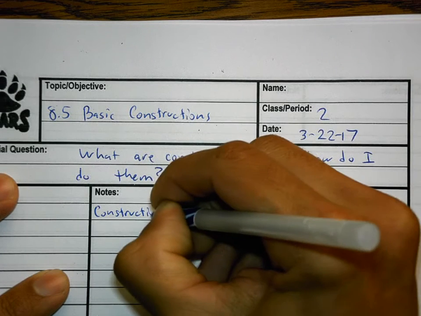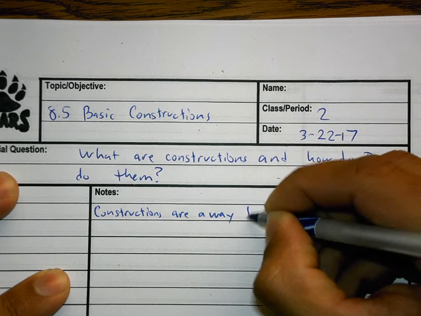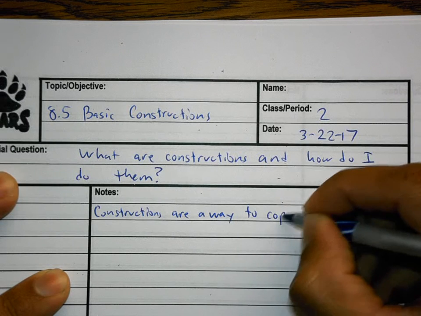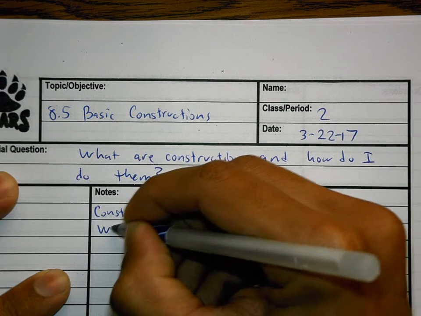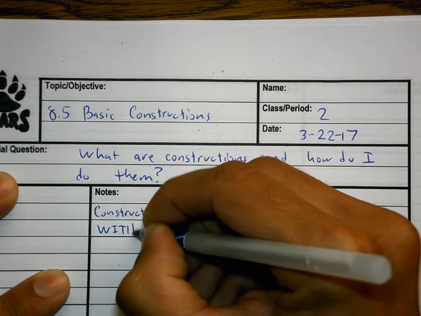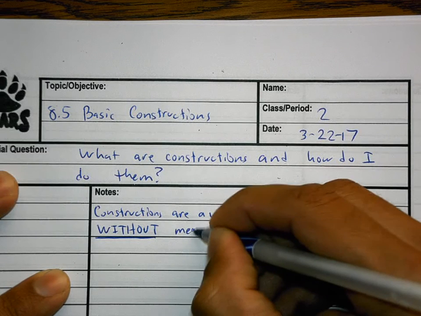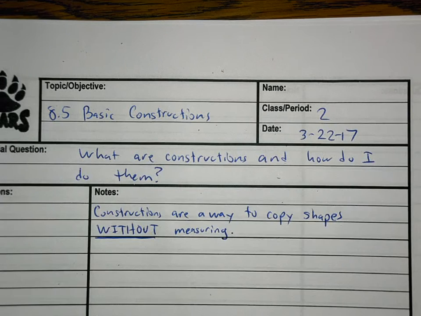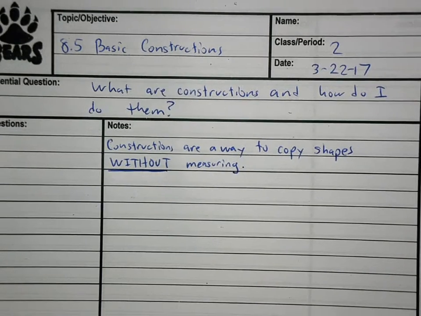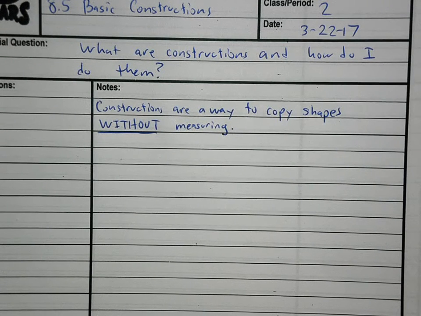Constructions are a way to copy shapes without, and I'm going to make this in capital letters, WITHOUT measuring. Constructions are a way to copy shapes without measuring.